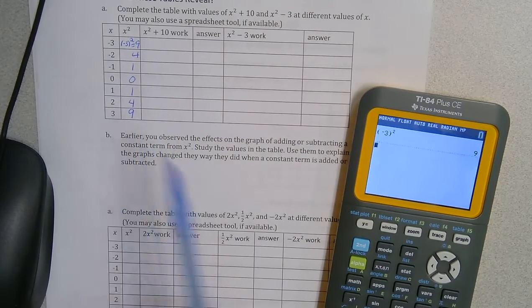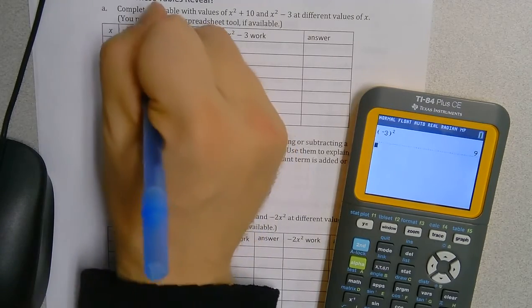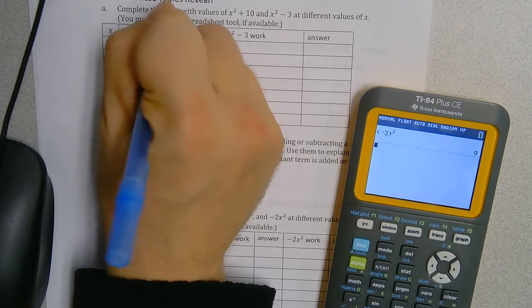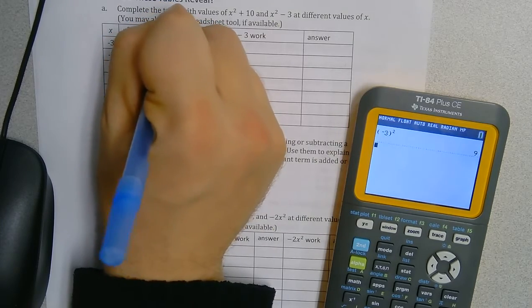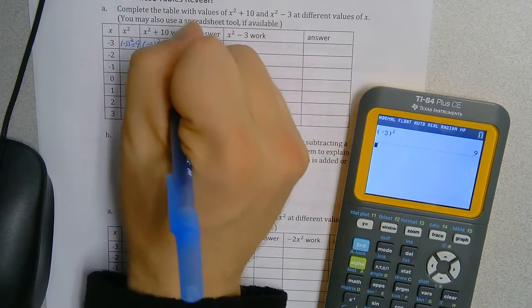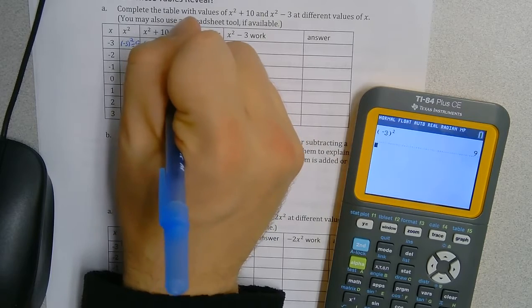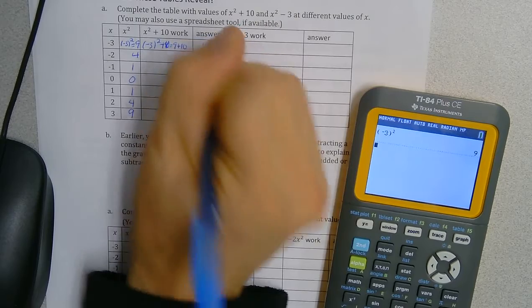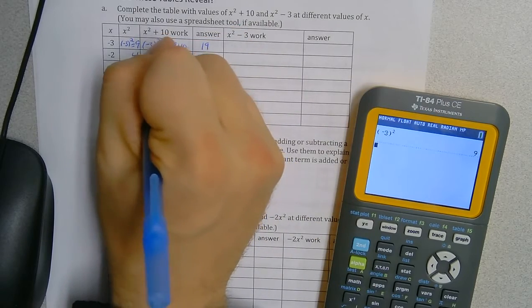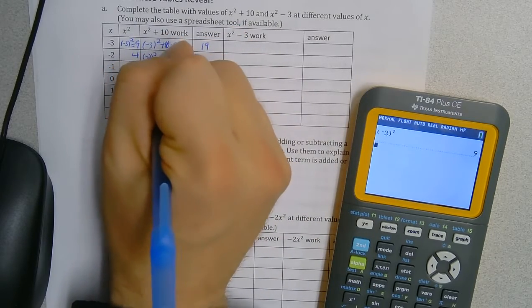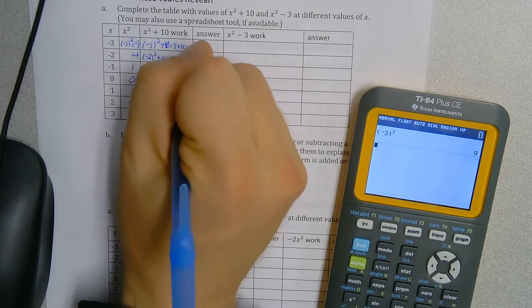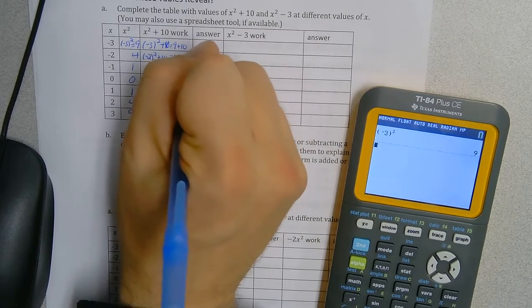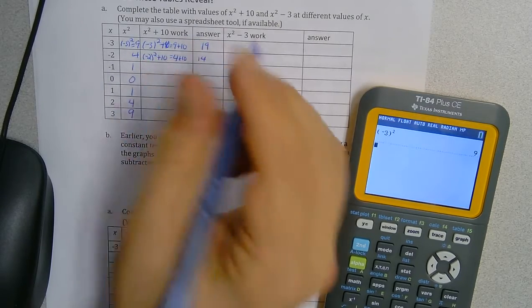Now if I do y equals x squared plus 10, and substituting that in a calculator, we have -3 squared plus 10, which is going to give me, oops, I wrote plus 9, is going to give me 9 plus 10, which is 19. Or we have -2 squared plus 10 would be 4 plus 10, which is 14.